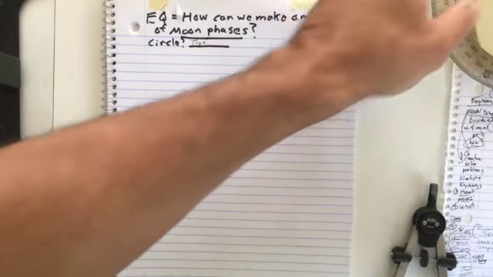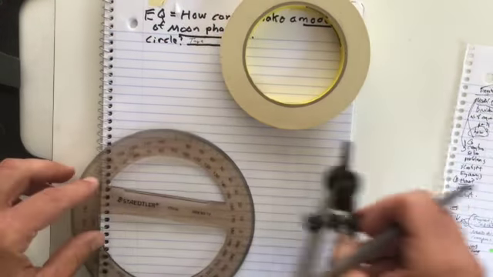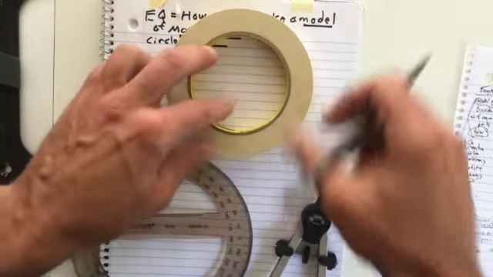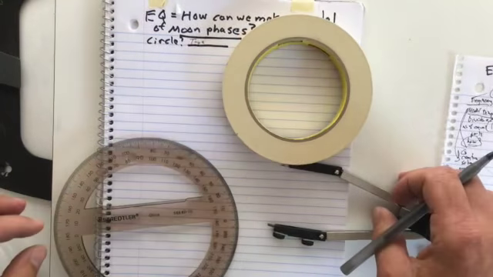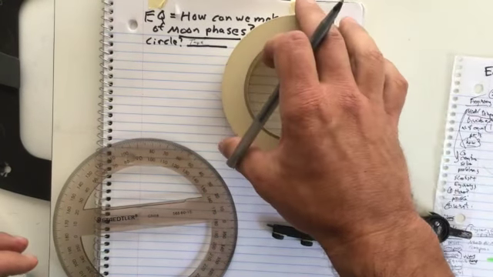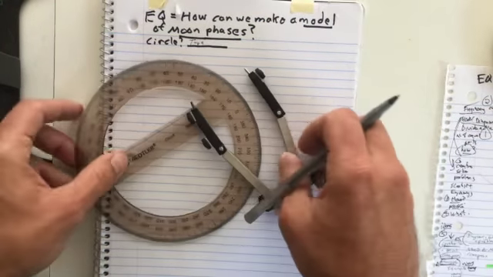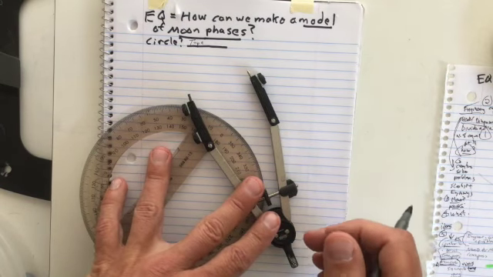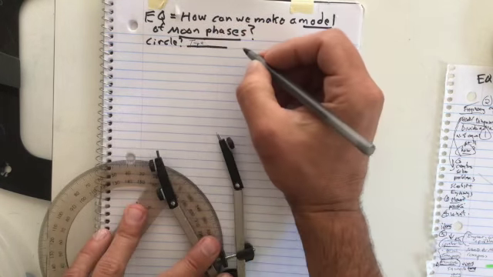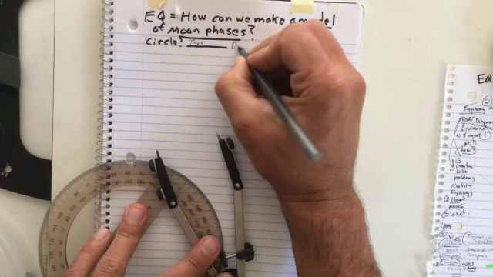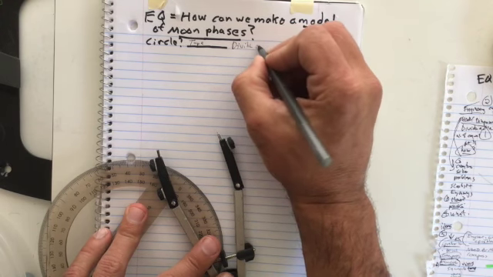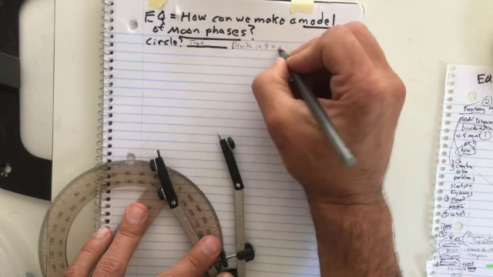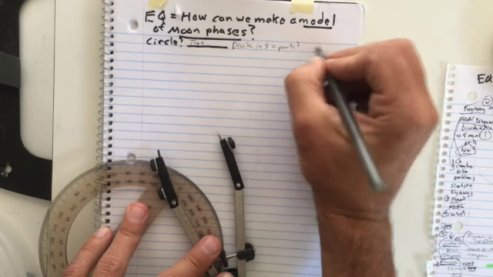So what are we going to use? Well, here's three things I found, and I'm anxious to see what you found. But what I'm leaning toward is this would work. We can make a nice circle. But also these things would be good, because the next part of our model, we have to divide a circle into 8 equal parts. And how are we going to do that?